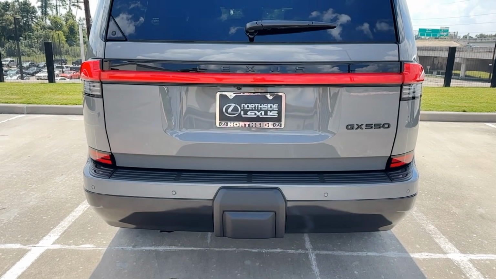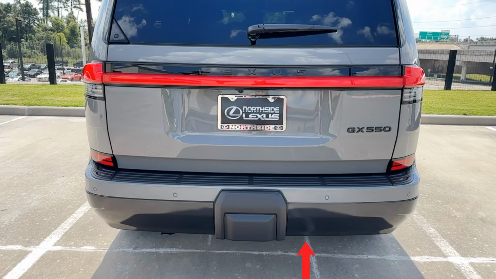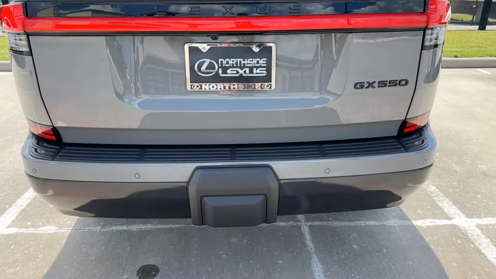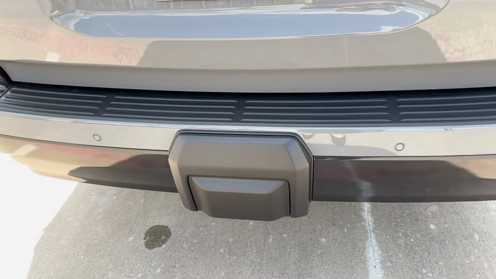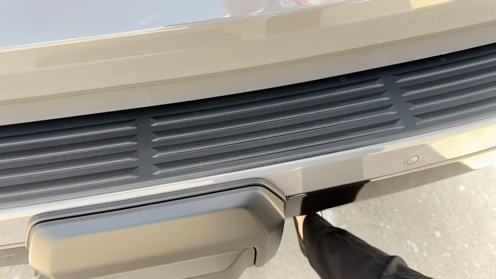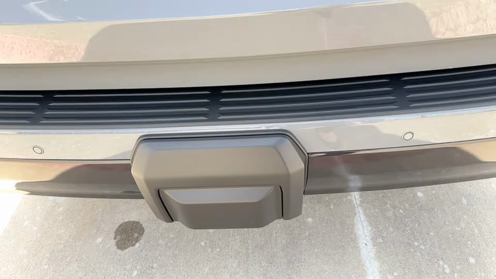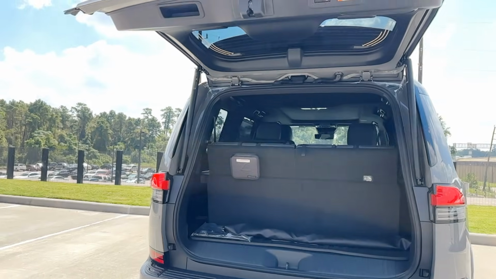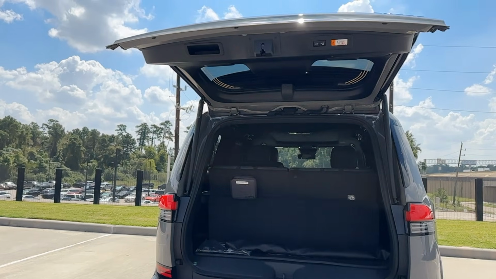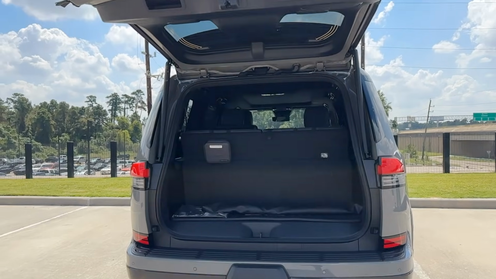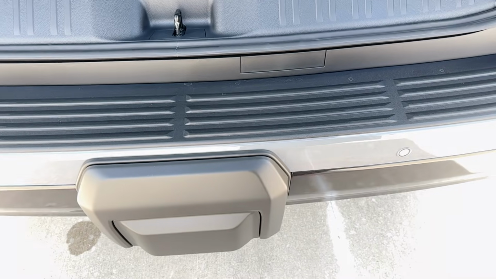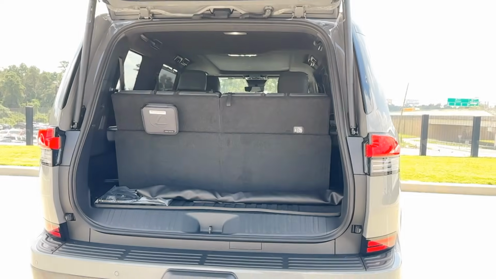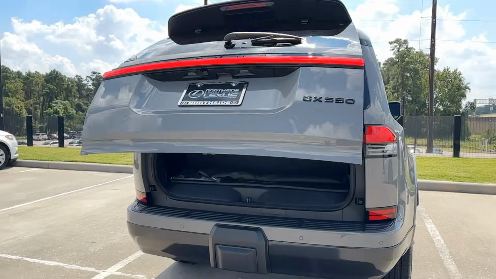Because the GX comes equipped for towing, the kick sensor is installed just a little to the right of the towing accessory. Make sure you have your smart key on your person. Just kick. You'll hear the beep letting you know that the sensor has seen your foot. Then you'll hear a longer sustained tone while the back door is powering open. You can also kick to close. Just kick forward and back, listen for the tones, and step out of the way.